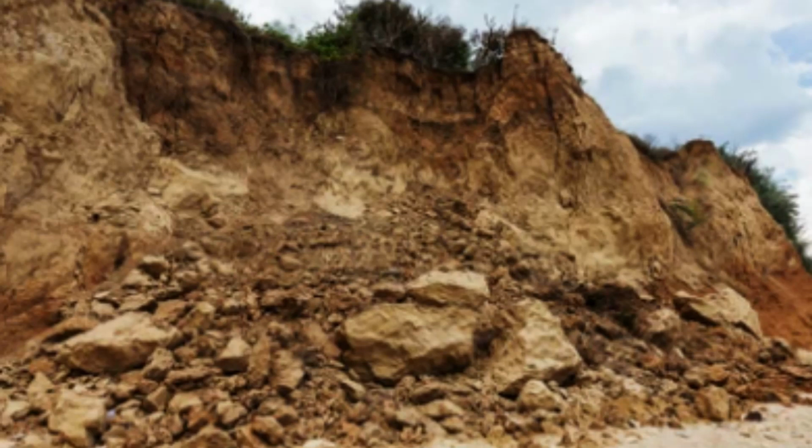Ecological significance. Slope debris can provide important habitats for a variety of plants and animals, including small mammals, reptiles, and insects. The accumulation of debris can create new microhabitats, such as crevices and fissures, that provide shelter and resources for these organisms.